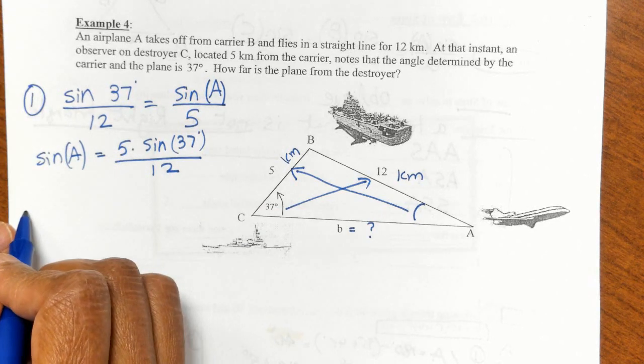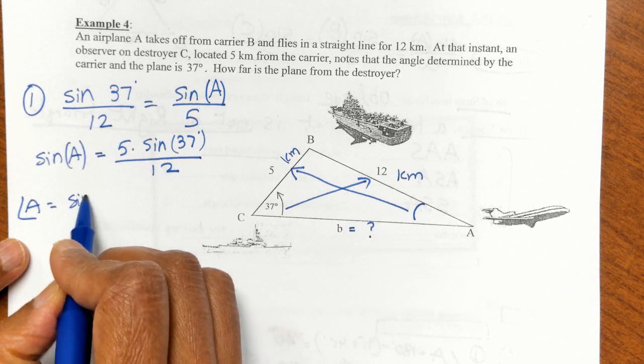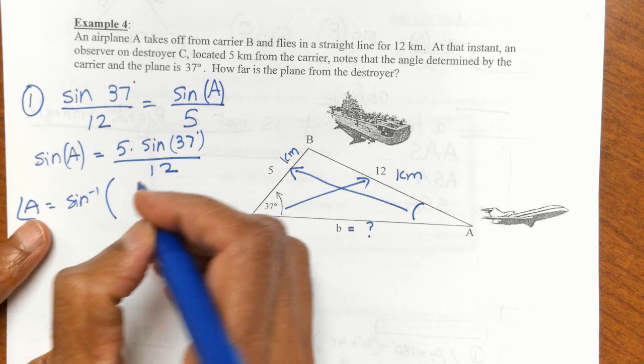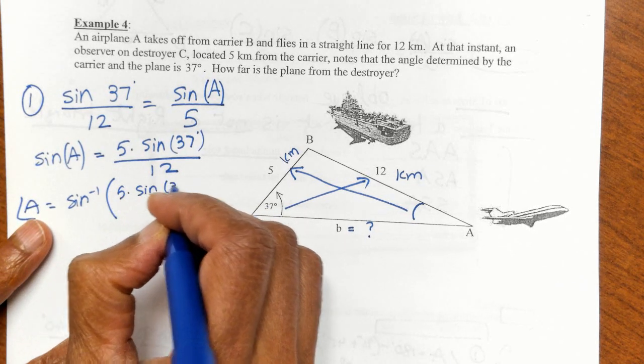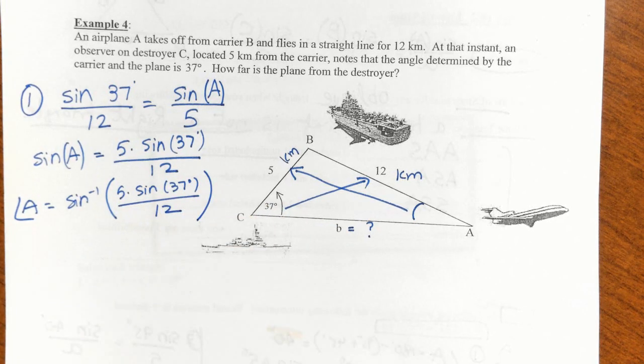So this becomes what you need to put in your calculator: A equals, angle A basically. Angle A is equal to sine inverse of, so please keep in mind whenever you're solving for an angle, you're always using the inverse. 5 sine 37 degrees over 12. Please put this in your calculator and see what you get. I should have said this before, we all have our calculator set to the degree mode. We're all working with degrees, so we should be set in the degree mode.